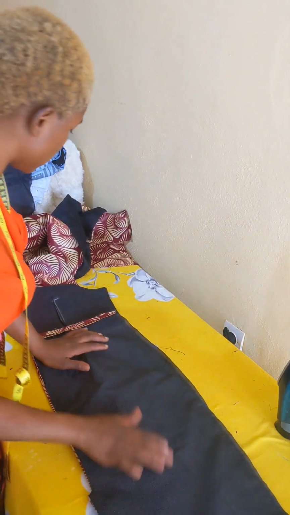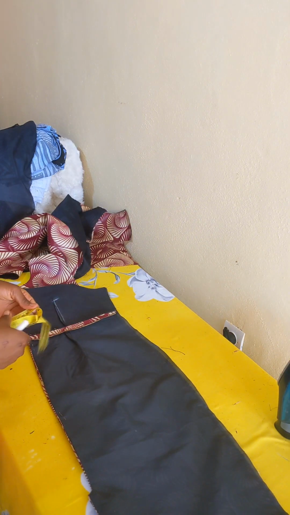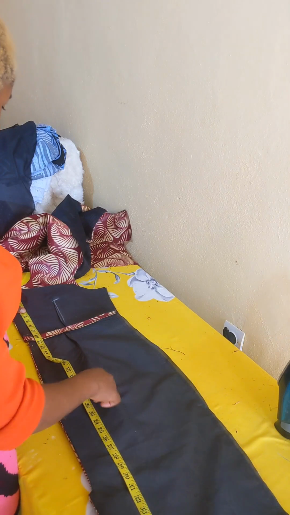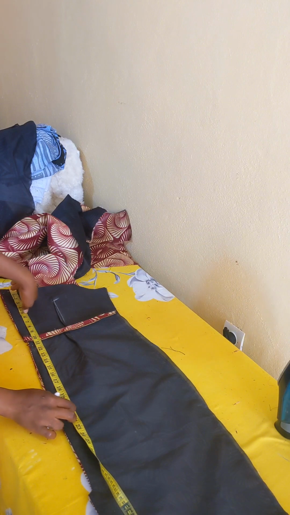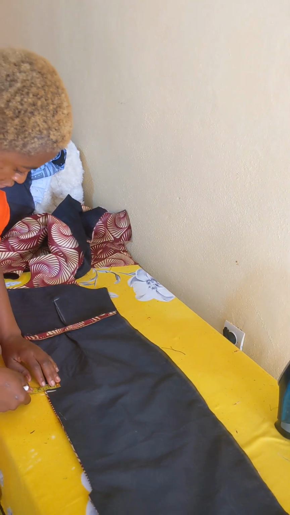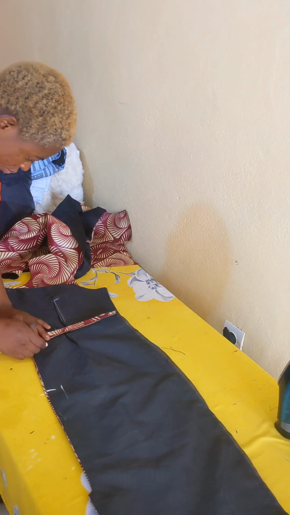I'm going to be measuring the length of my zip and the allowance, my stitching allowance for the back part. So I'm going to be going in with 18 inches, and then I'll be taking out 1.2 inches.